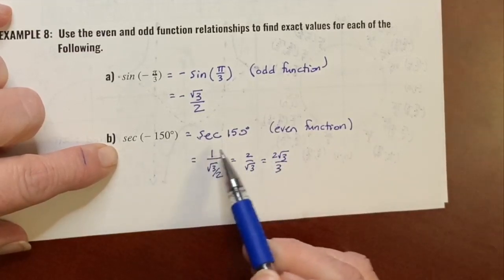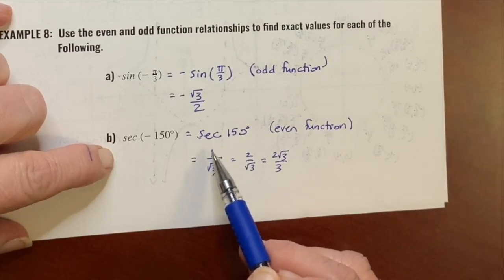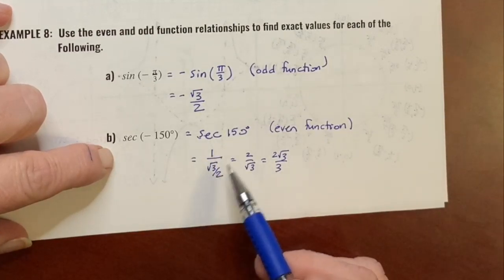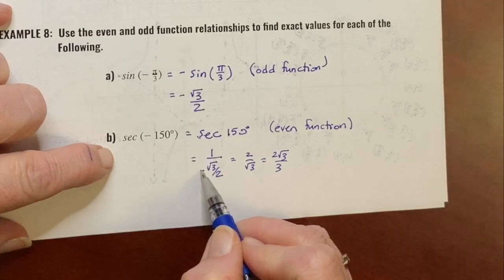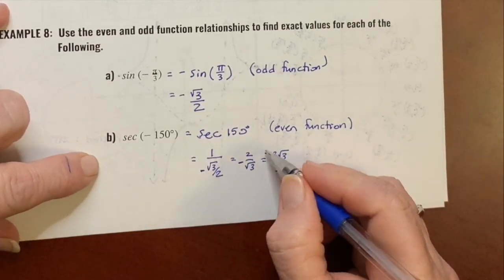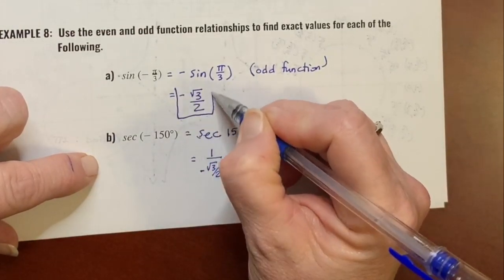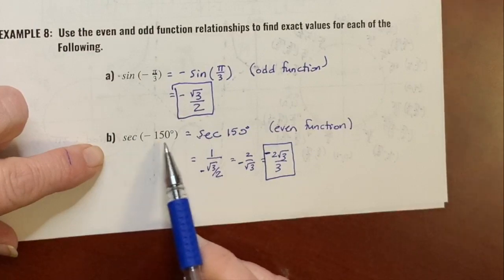And then I also have to take into consideration that this is in quadrant 2, and in quadrant 2 cosine is negative, and therefore the secant will be negative. So negative 2 square root of 3 over 3 would be my secant of negative 150.